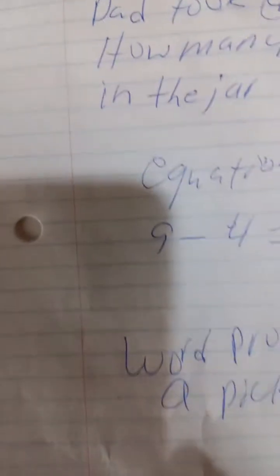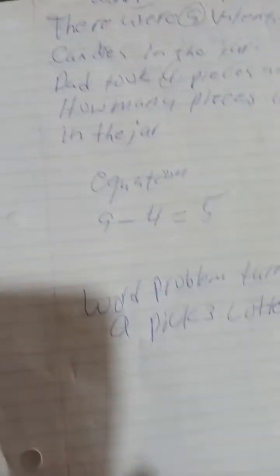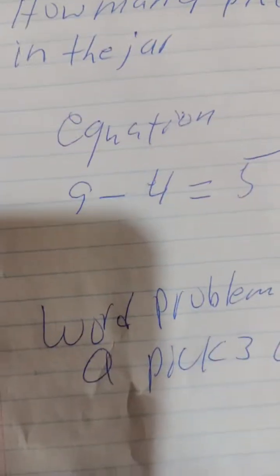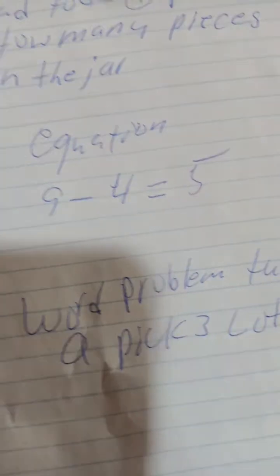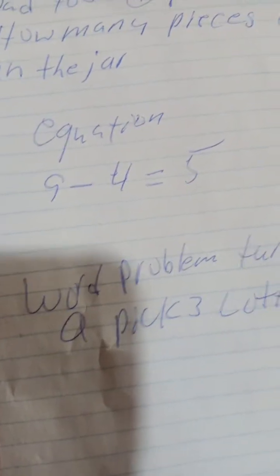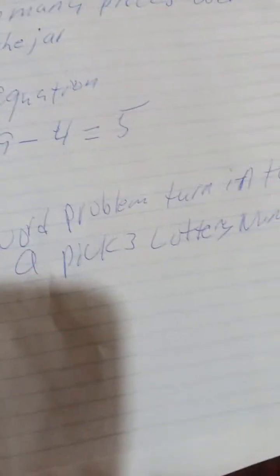How many pieces were left in the jar? Now, my handwriting might not be the greatest, but hey. The equation right here, what I put down was 9 subtract 4 is equal to 5. I'm suspecting that's right. Okay, and that was the word problem.